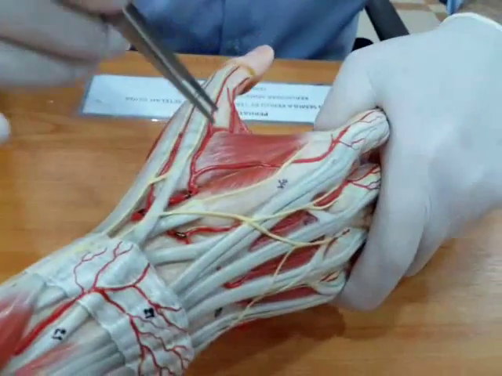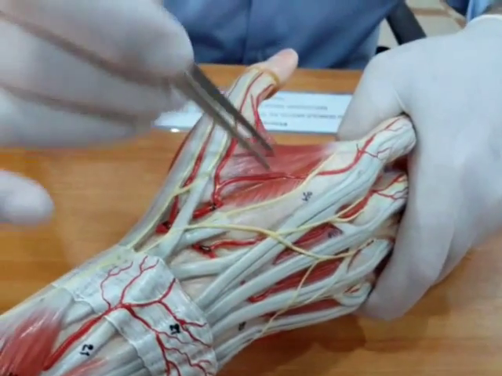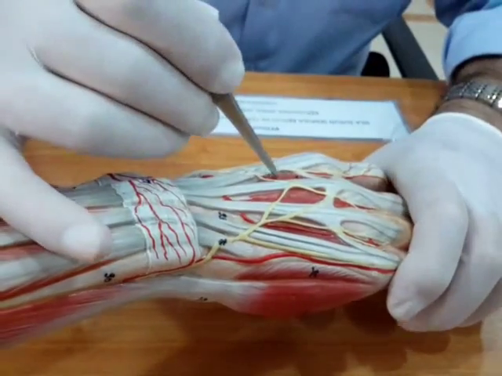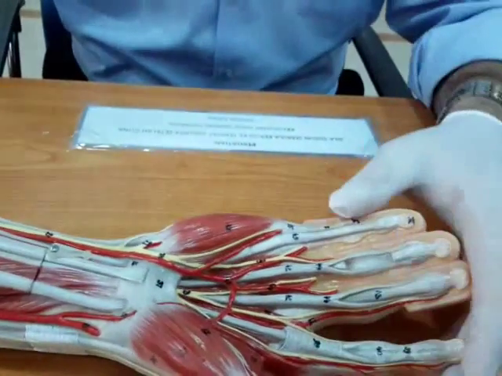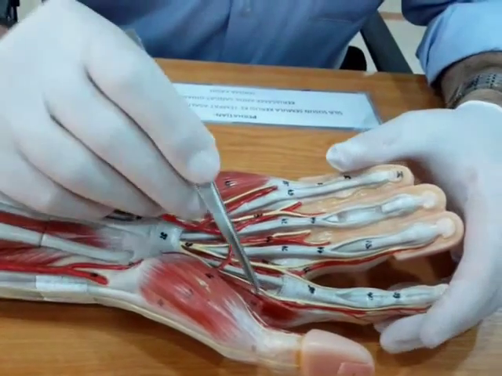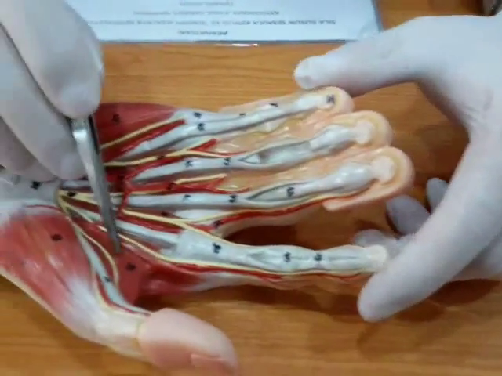And we have the 4 dorsal interossei. This is the first dorsal interosseous, this is the head of the first dorsal interosseous, the second dorsal interosseous, the third dorsal interosseous, and this is the fourth dorsal interosseous muscle. All are supplied by the deep branch of the ulnar nerve. And also the adductor pollicis is supplied by the deep branch of the ulnar nerve.